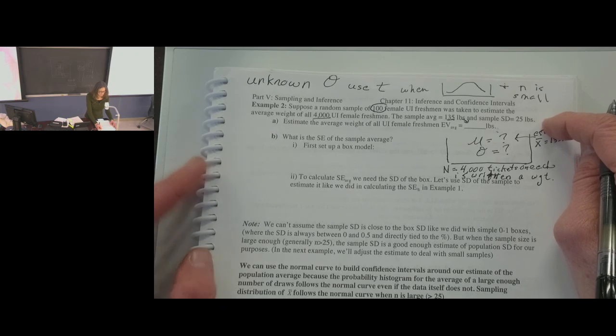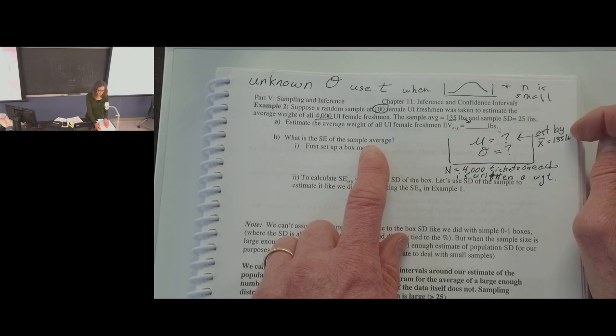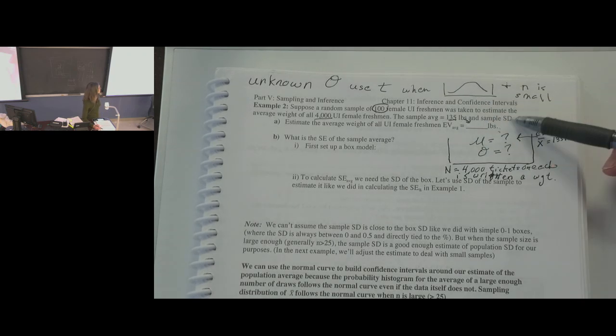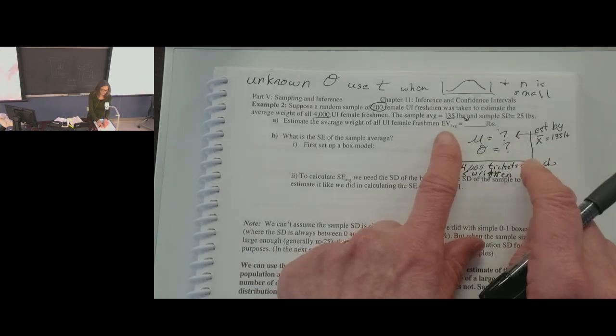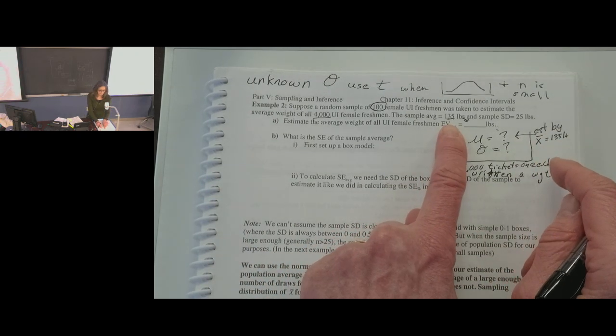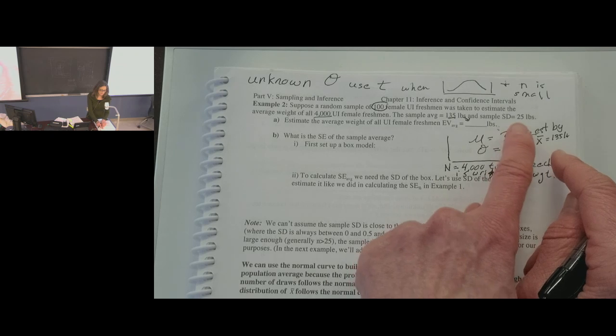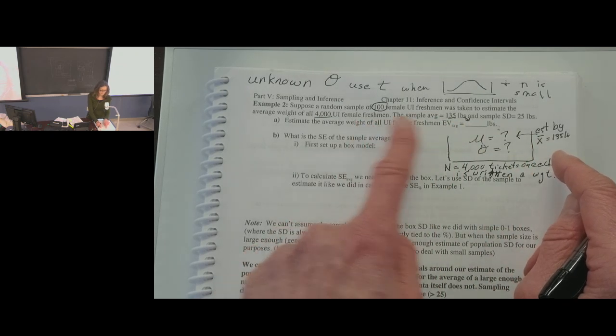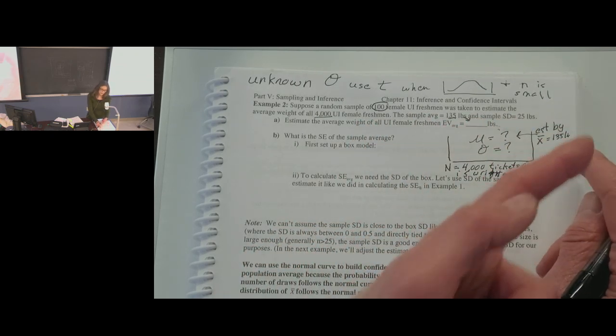Well, first, what are we going to use for the standard error of the sample average? We don't know it, and we really don't know that the population's normal. In fact, it's somewhat normal, but it's skewed to the right. If it was normal, 95% of the people would be between 2 standard deviations below 85 and 2 standard deviations above, 180. And I think more of the women are heavier than that, and fewer.